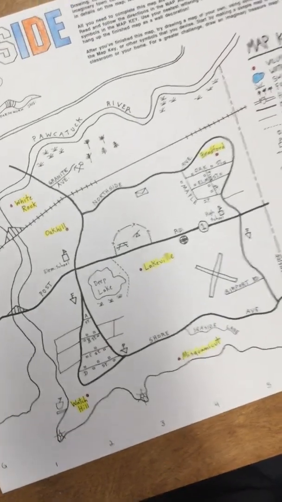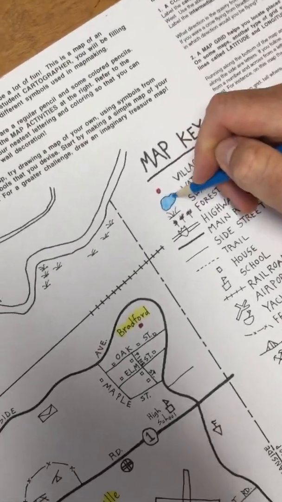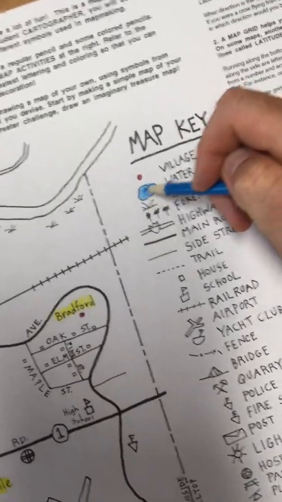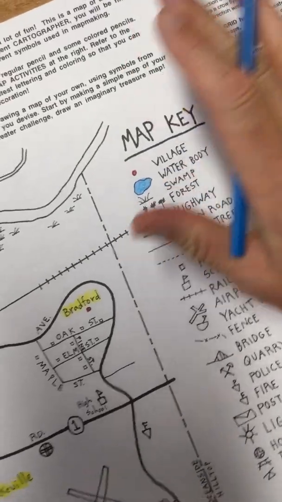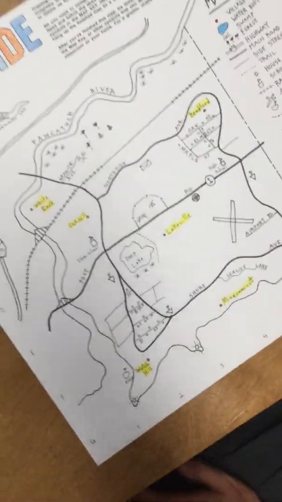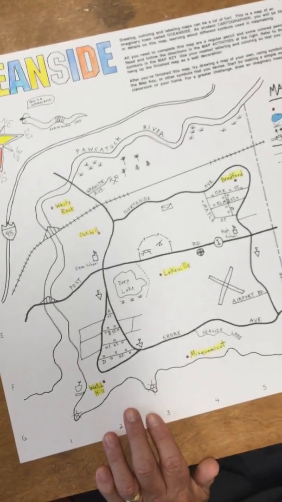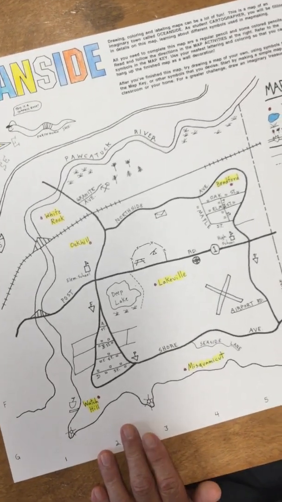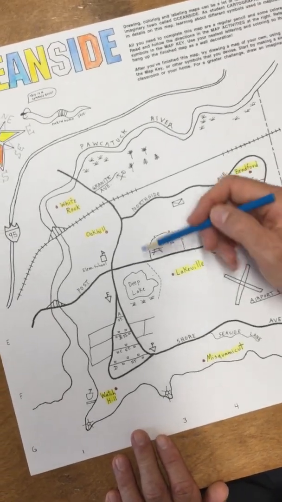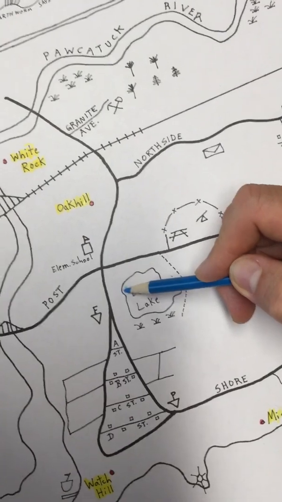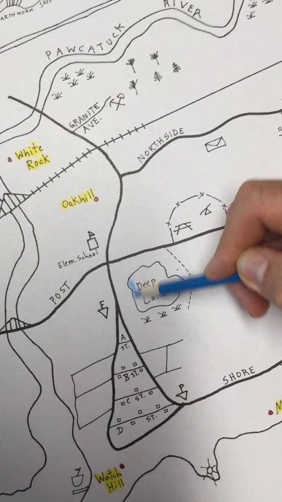Okay, now at the end of the last video, we added a little color to the water body symbol, which is going to be a great way to begin this next part of the map. And why don't we start off with a small water body first. Right about here we have Deep Lake on this fictional map called Oceanside.